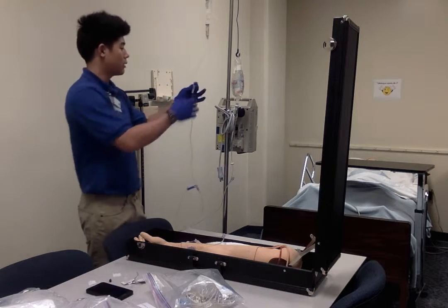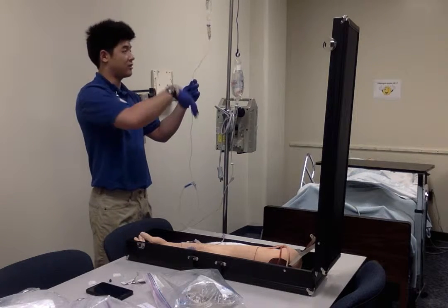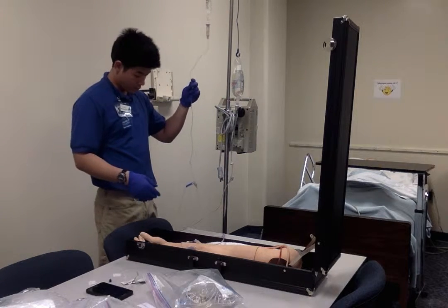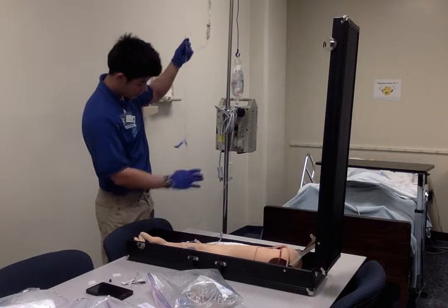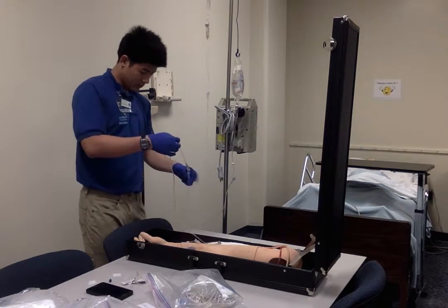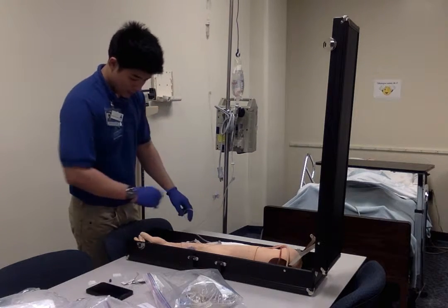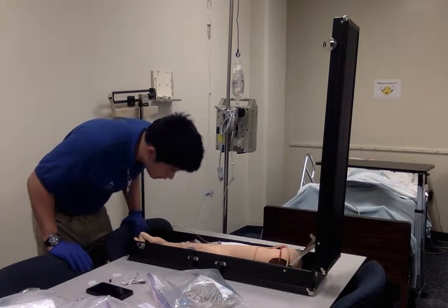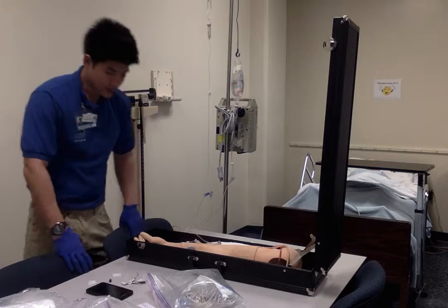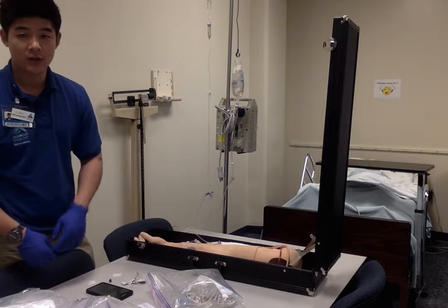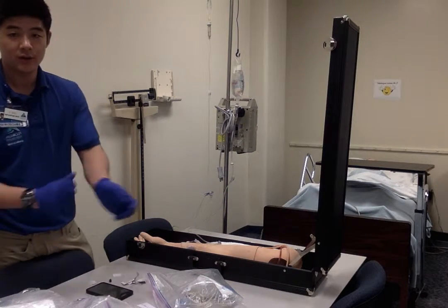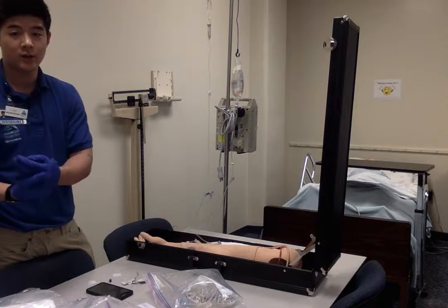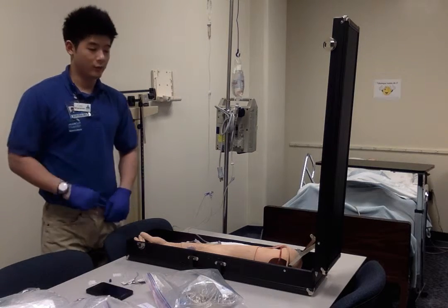1 drop per minute. And let's say I am doing that right now. 1 drop per minute. Medication is flowing. And I'm going to go ahead and check for any distension. Okay, I don't see it. Alright, so I'm going to wait till the medication is done, take my gloves off, do my hand hygiene, and then leave the room. I'm going to come back.